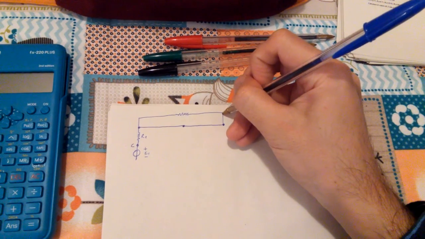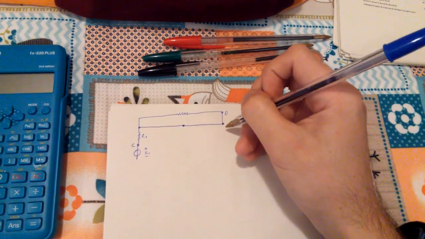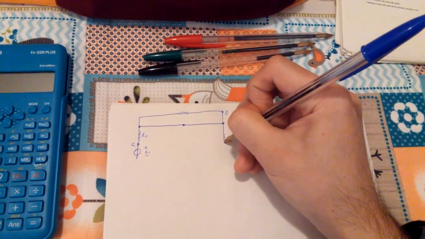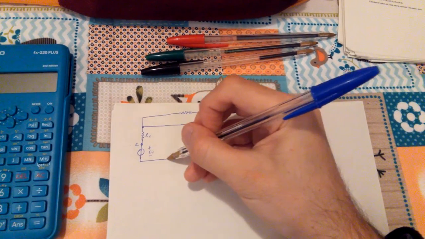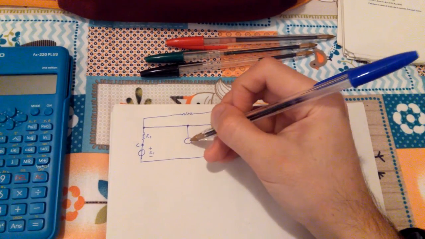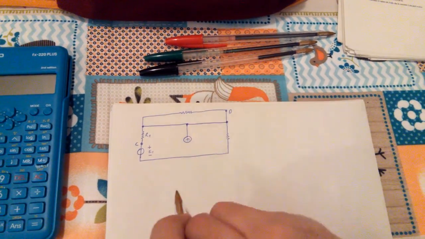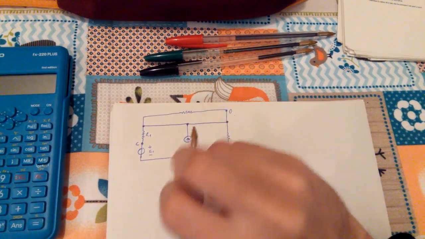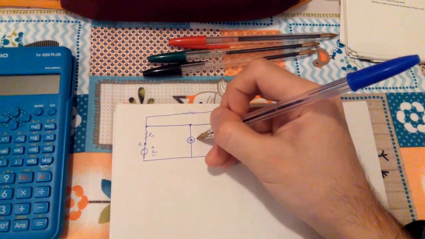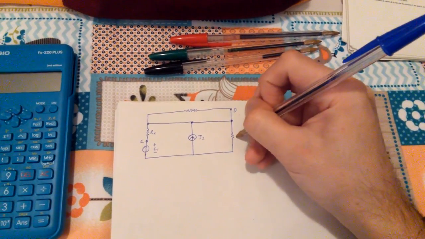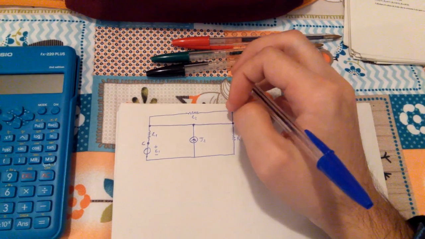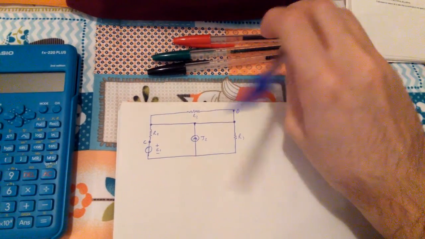We're going to call this point D. Then we go down here to resistance R3. And then here in the middle, we're going to have a current generator pointing up, connected down here. We're going to call this J2. The resistance here is R3, this one is R2, and this is R1.